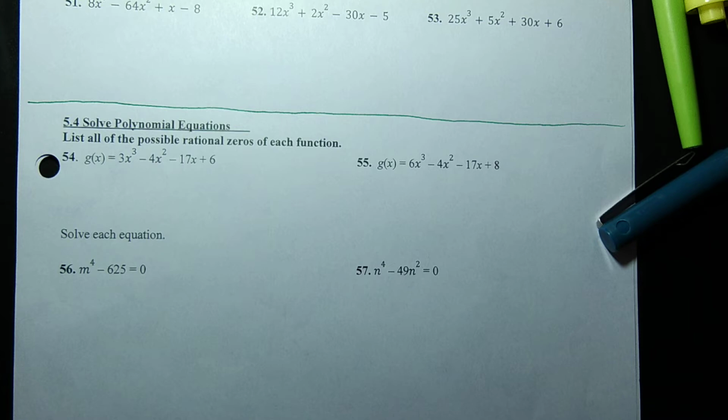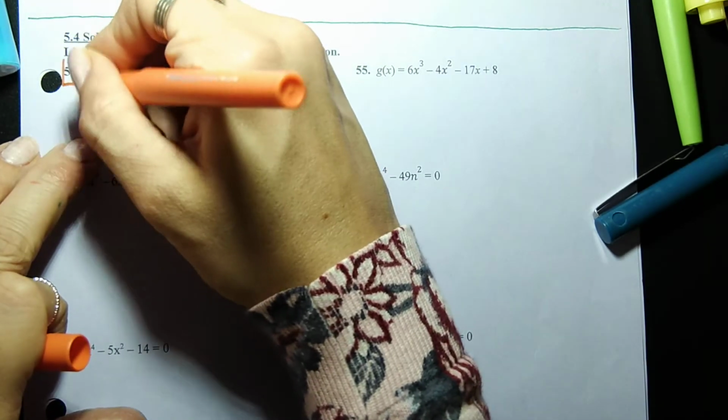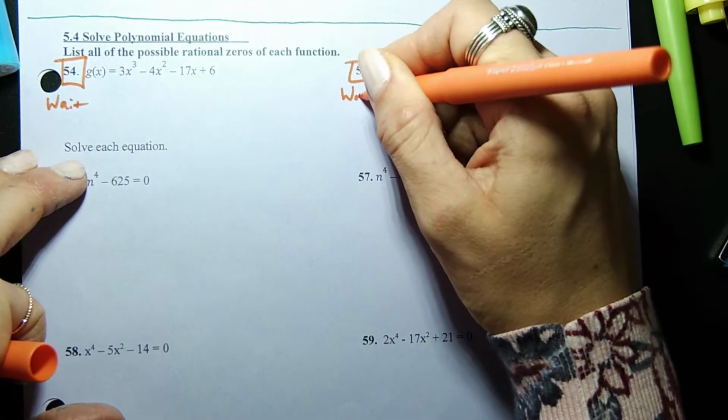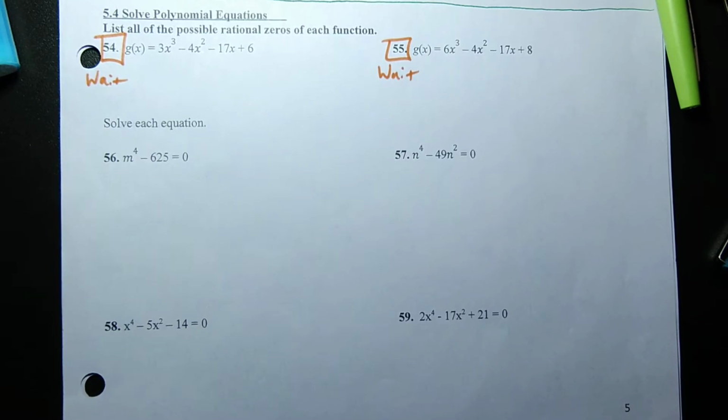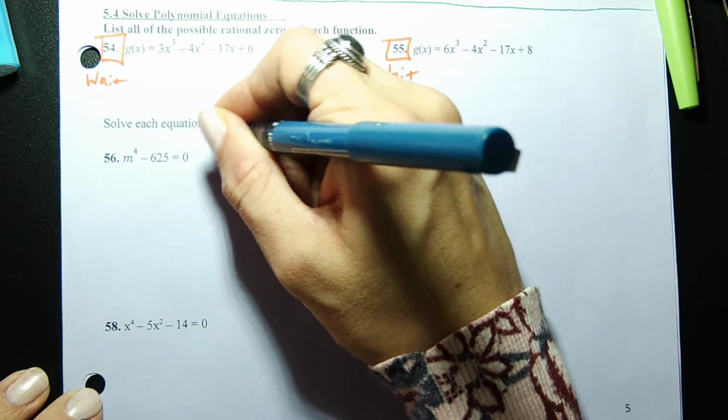Right, folks, so we're starting on page 5 in the practice set, and we are going to wait on 54 and 55 for right now. By the end of the day today, you should be able to do those two problems. But we are going to look at 56, 57, 58, and 59. Now, it says solve each equation. I want you to solve by factoring.